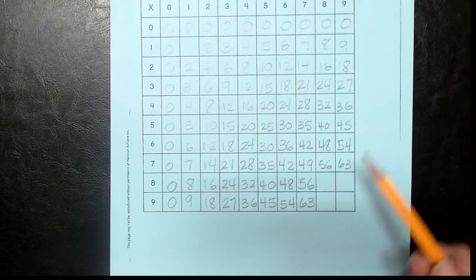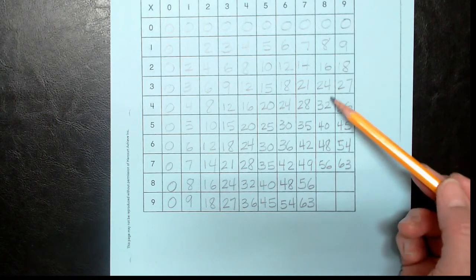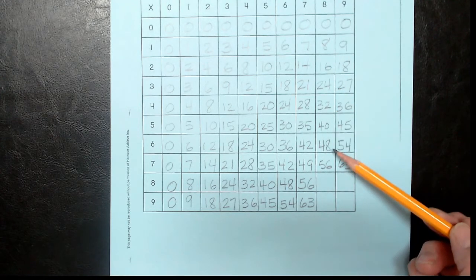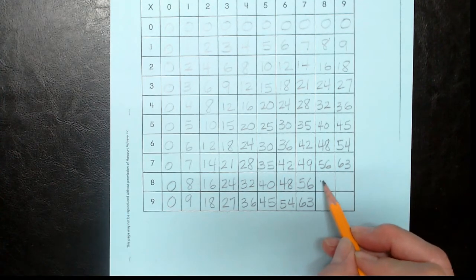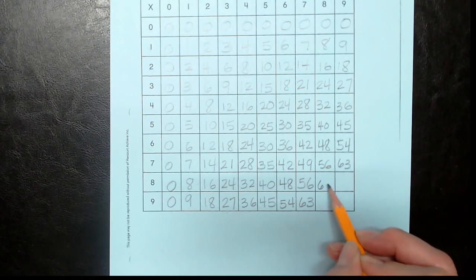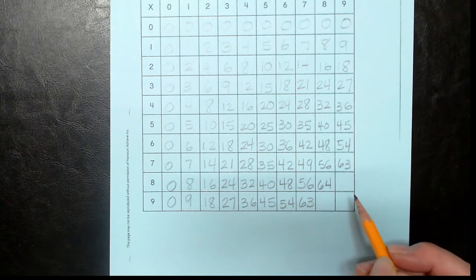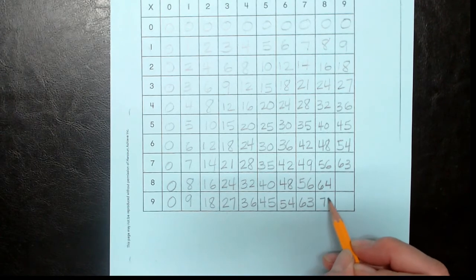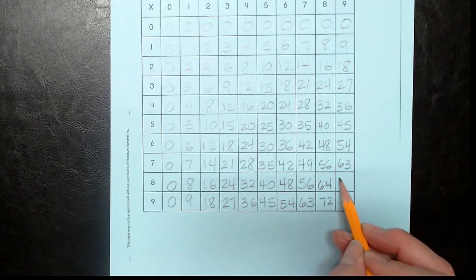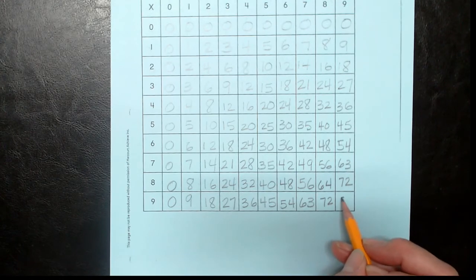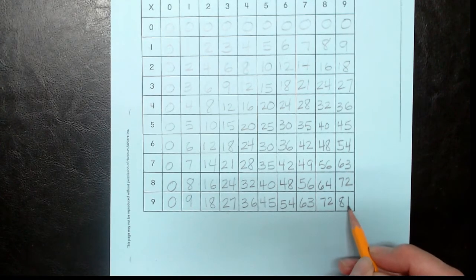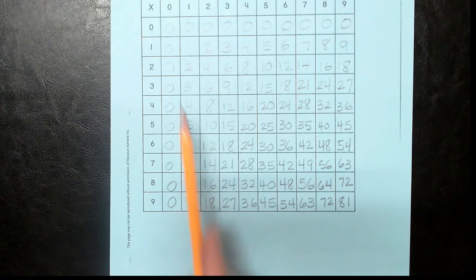Counting by 8s. 8, 16, 24, 32, 40, 48, 56. 8 times 8 is 64. 8 times 9 is 72. What's 8 times 9? 72. And 9 times 9? 81.